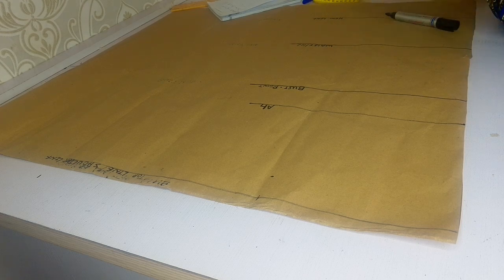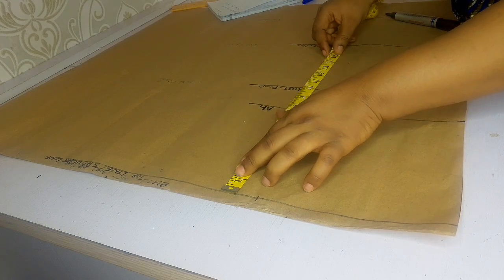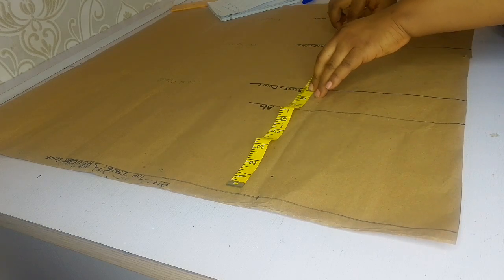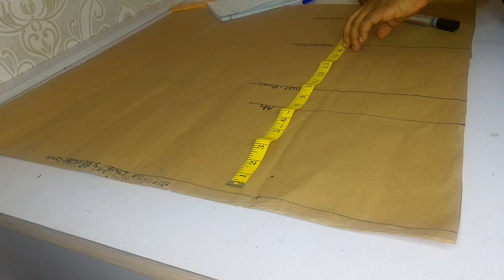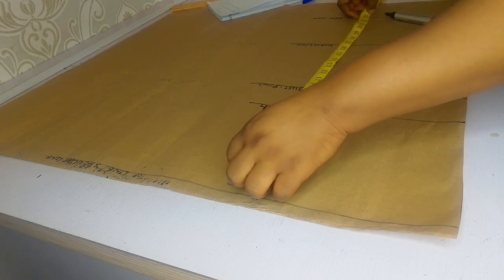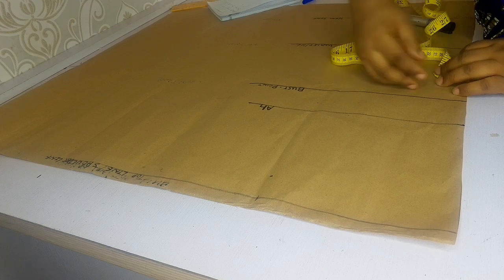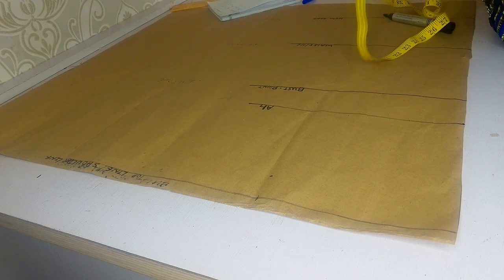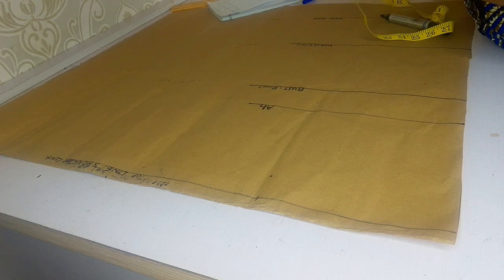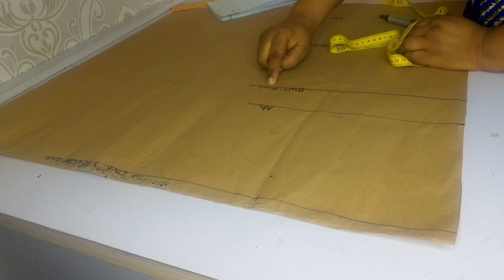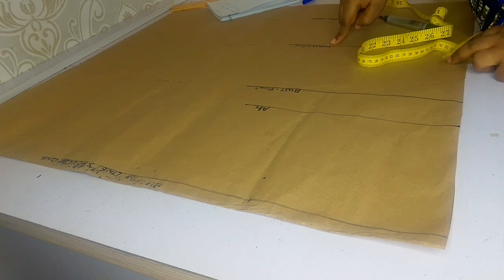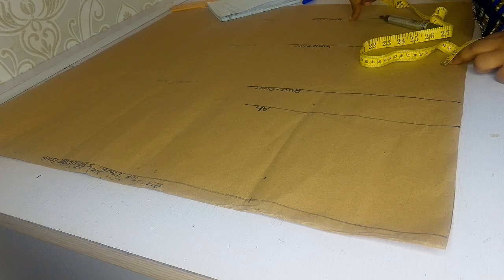Remember I said our bust point is 10 inches, waistline is 17 inches, hem line, this is our blouse length, is 23 inches. And of course, you have to measure this on the body of the client. You don't just take these numbers, you measure them and make sure where the fullest part of the bust is, which is the bust point line, you note. You take the waist, you note, then where you want your blouse to stop, you also note.